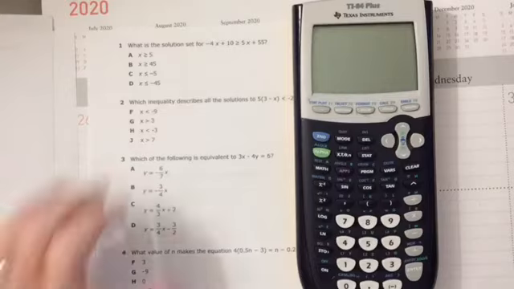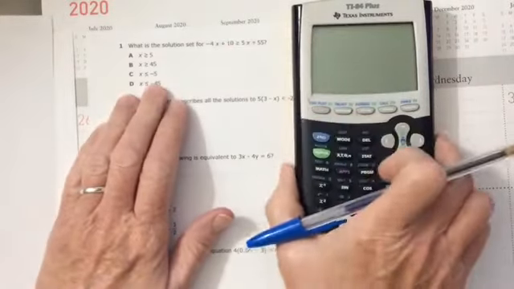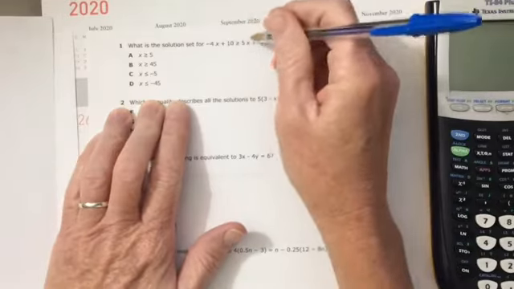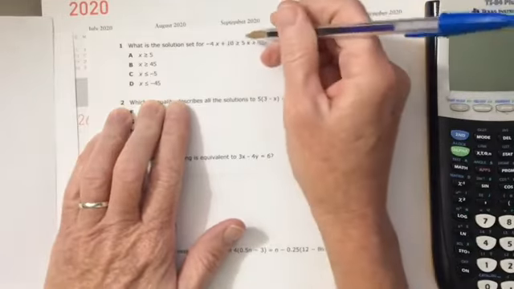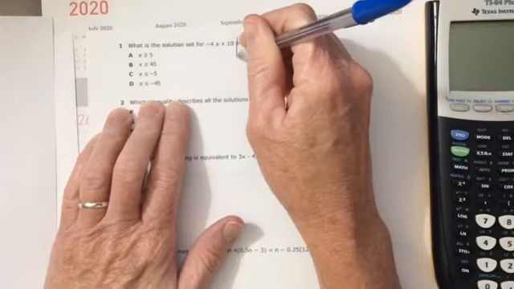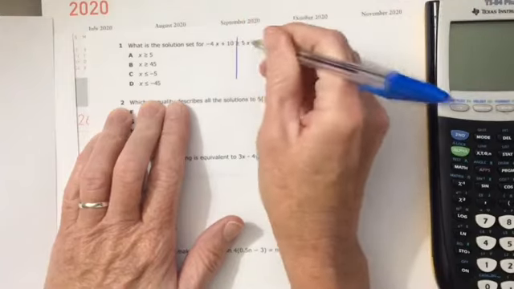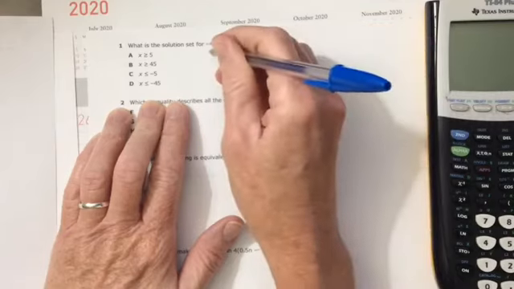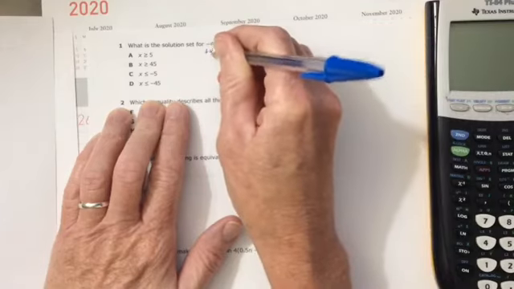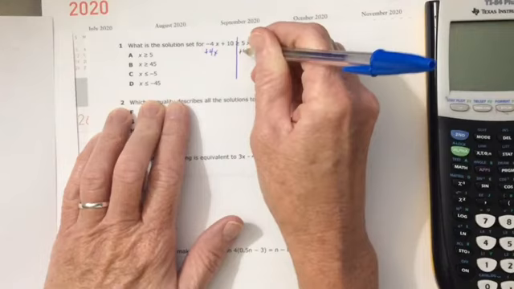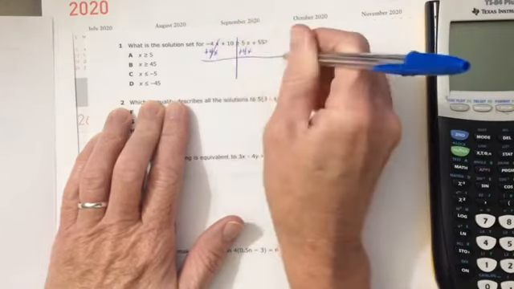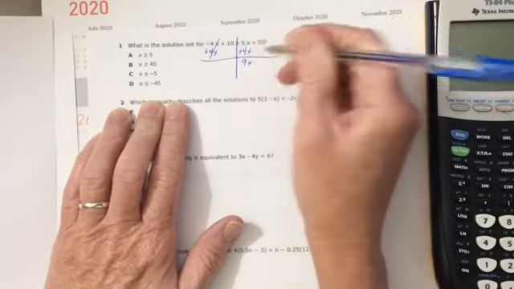What is the solution set for this? First, I'm going to work it by hand. We're going to solve this inequality, and we first need to match up the x's. And I'm going to move this 4 over here to keep the x positive. So I'm going to do the opposite. Plus 4x. If I do it over here, I got to do it over here. So this gives me 9x.